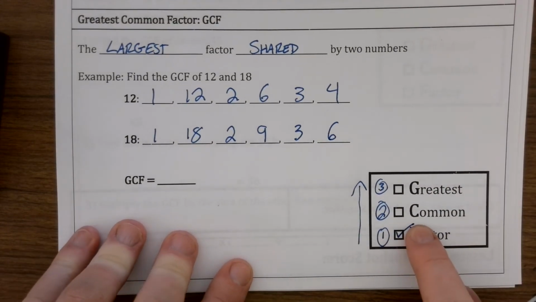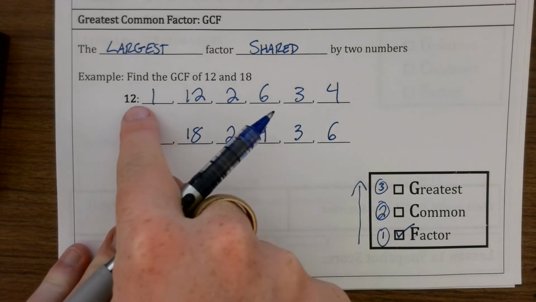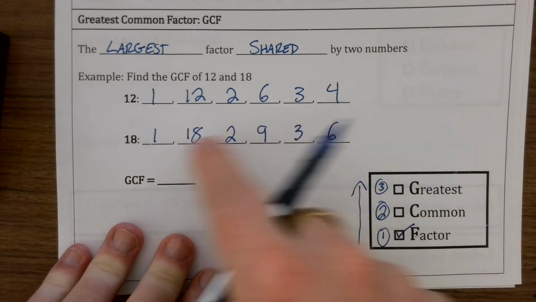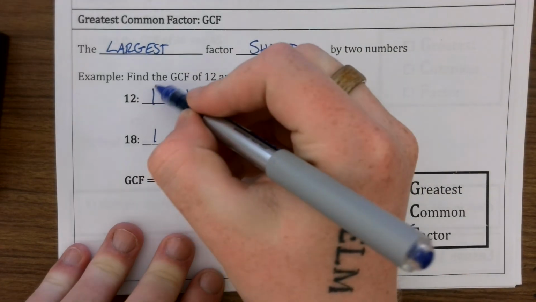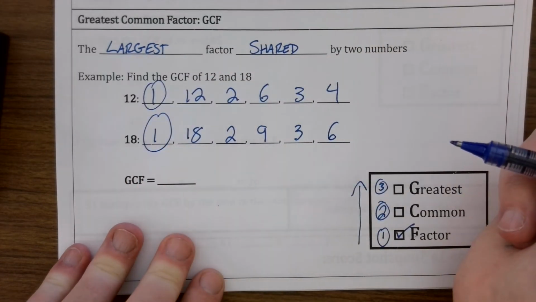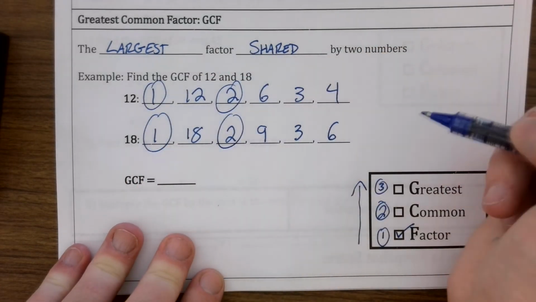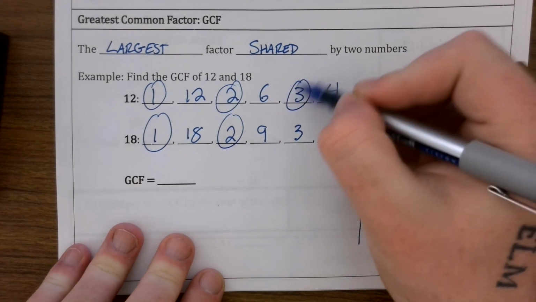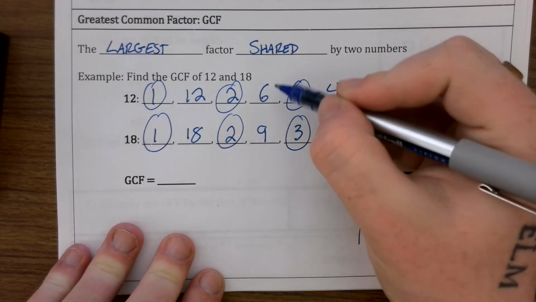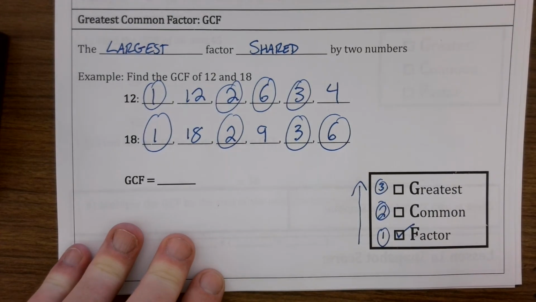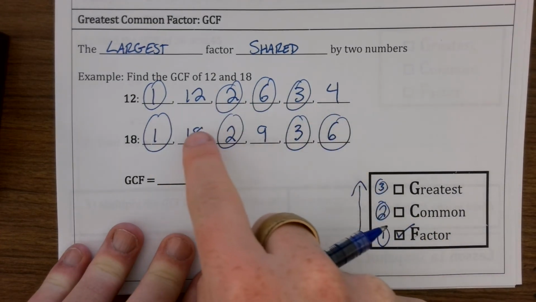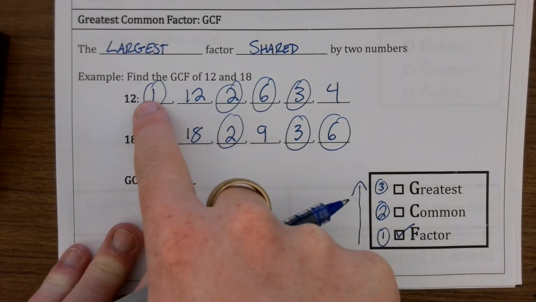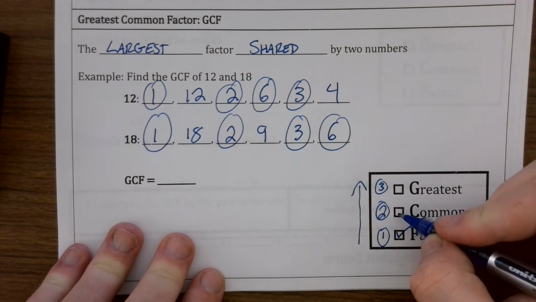Next, we've got to find the ones in common. I'm looking for things that are both in the 12 list and the 18 list. And I'm just going to circle them. 1 is in both lists. 2 is in both lists. 3 is in both lists. And 6 is in both lists. I don't see a 12 or a 4 in the 18 list, and I don't see an 18 or a 9 in the 12 list. So those are all of our common ones.